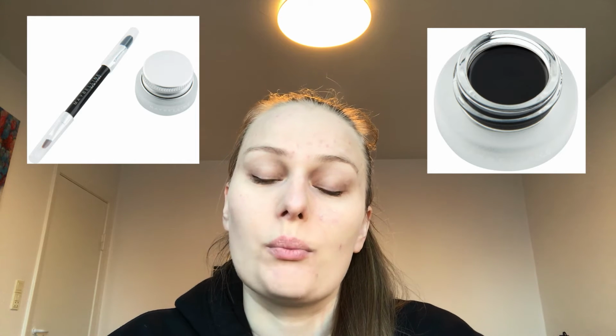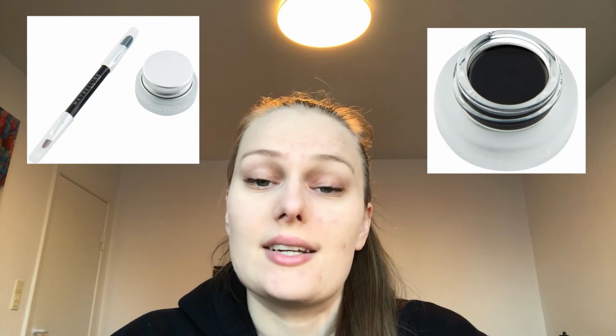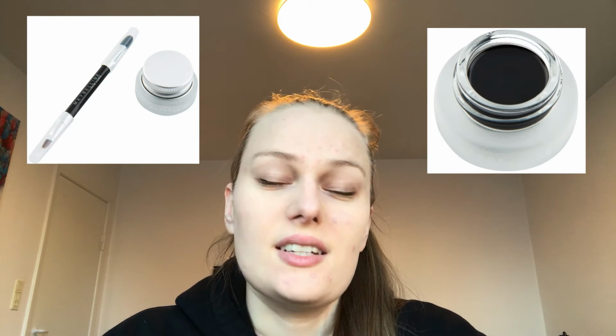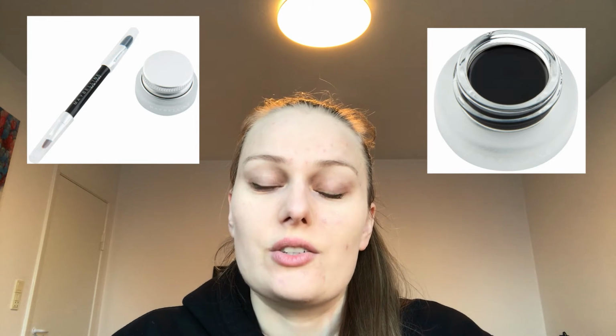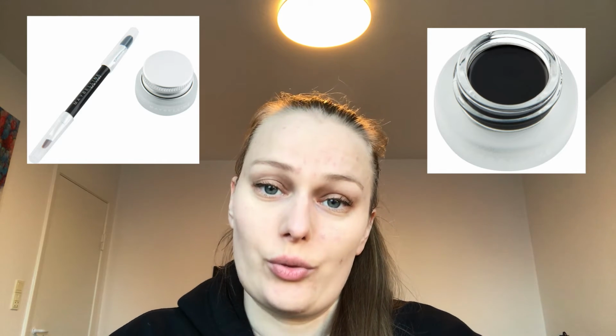A gel or cream eyeliner comes in a little pot with a brush, and you have to use the brush, dip it in the pot, and then draw on the lines that you want. It is easier to choose how thick lines you want with this one, because the thickness of the lines depends on how much product you put on your brush.